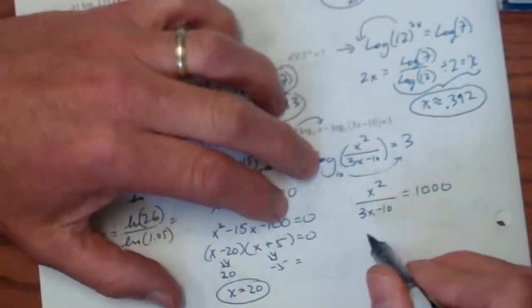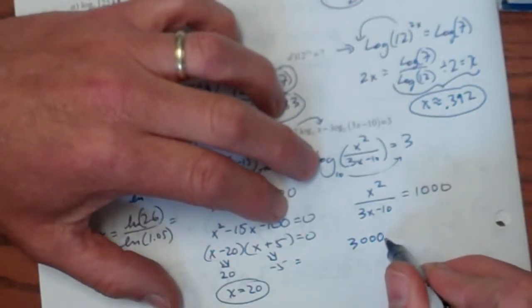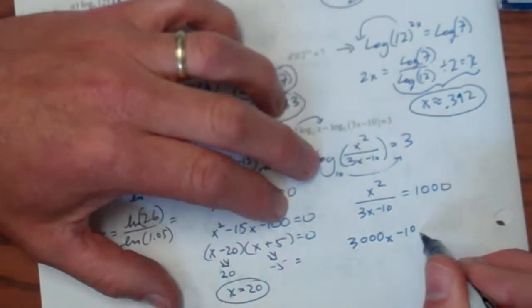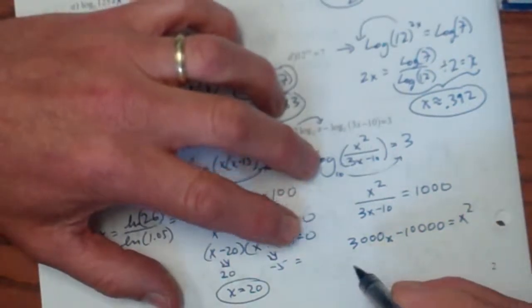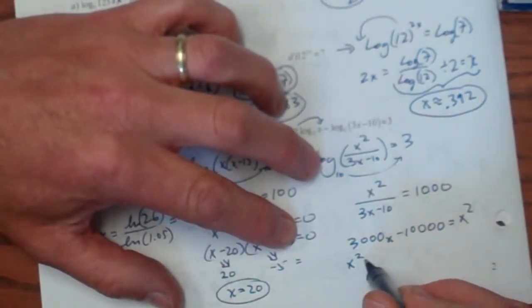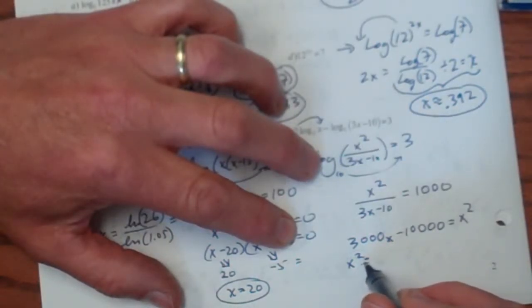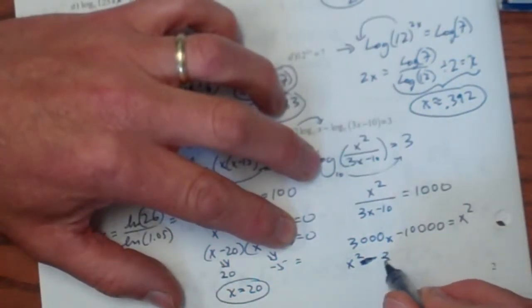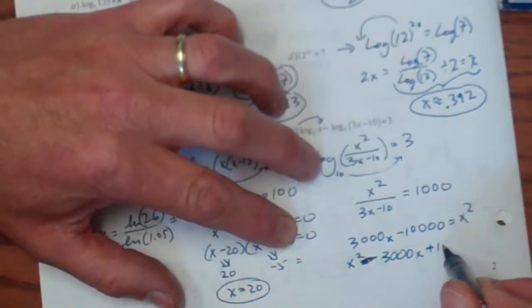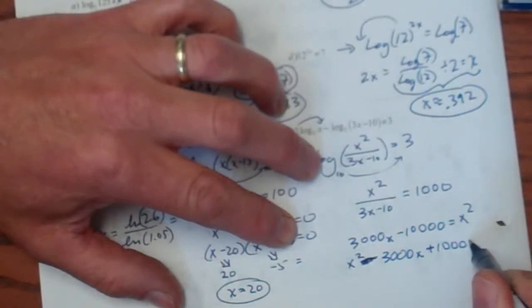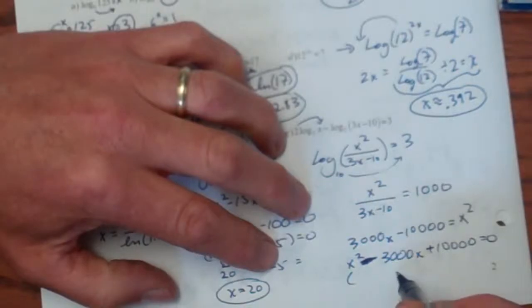If I cross multiply, then I get 3,000x minus 10,000 equals x squared. So I get x squared minus 3,000x plus 10,000 equals 0. And how's our factoring now?